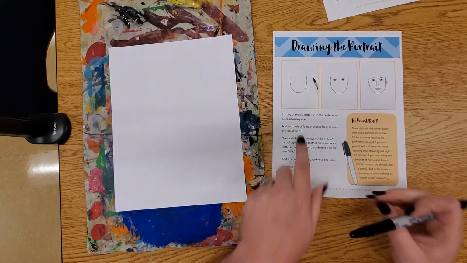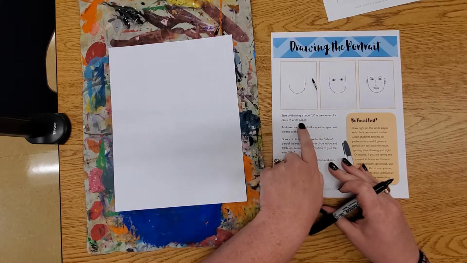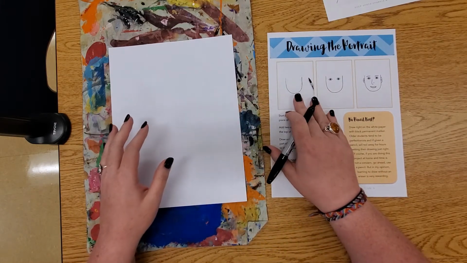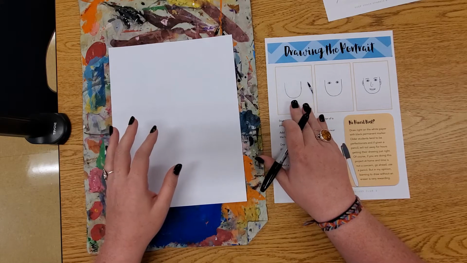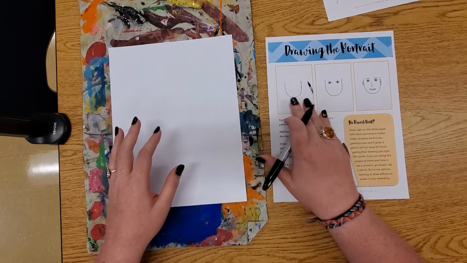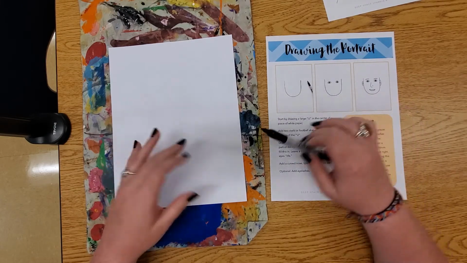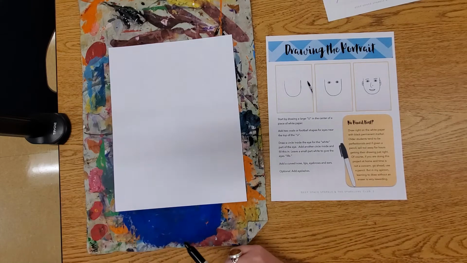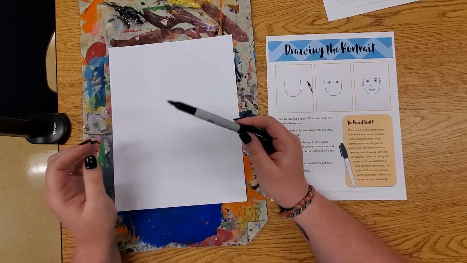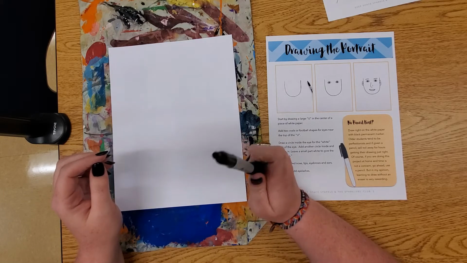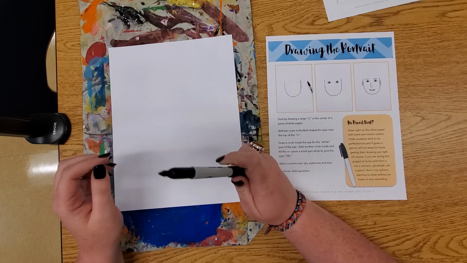Okay, so it says, start by drawing a large U on the center of the white paper. Now, when it says draw a large U, if you look at this, this is not a small U. This takes up most of the paper in this space because this is obviously a shrunk down version of what you're supposed to draw. Okay? So don't make it too small and don't make it so large you can't draw anything. I'm using a Sharpie to draw, but I want you to use a pencil. The only reason I'm using a Sharpie is because you can see it a lot easier on the video than when I draw in pencil.